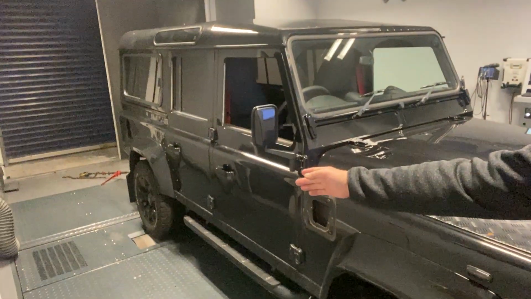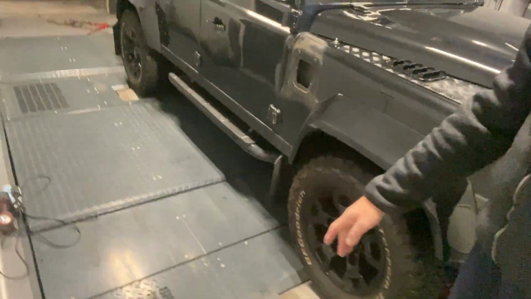Before we have a chat about this vehicle, we're going to have a chat about the dyno and how the dyno measures power and also calculates its losses. Now, we run a Maha MSR500 Link dyno. We've got 3 retarders on our dyno: 2 retarders on the back axle and 1 retarder on the front axle.